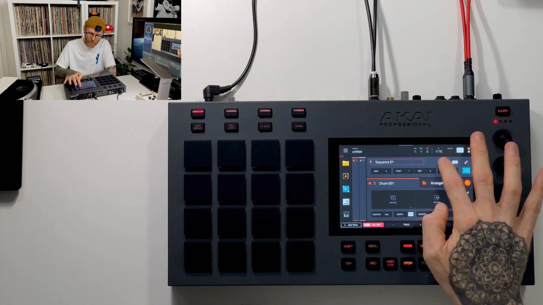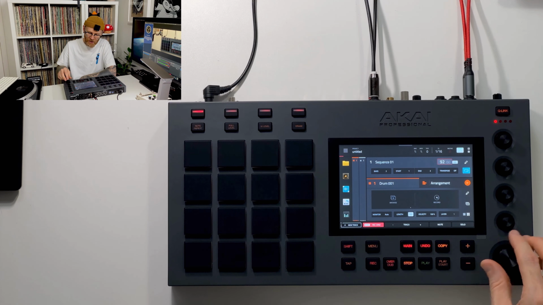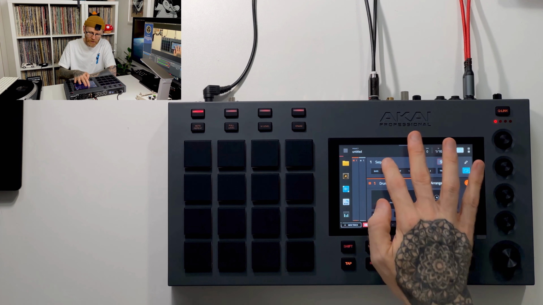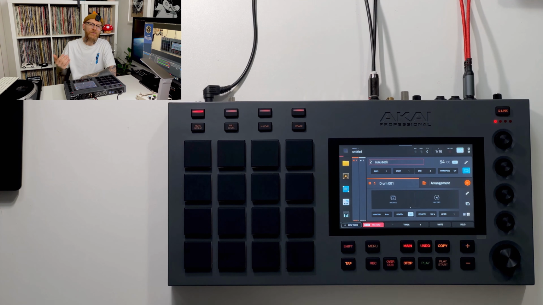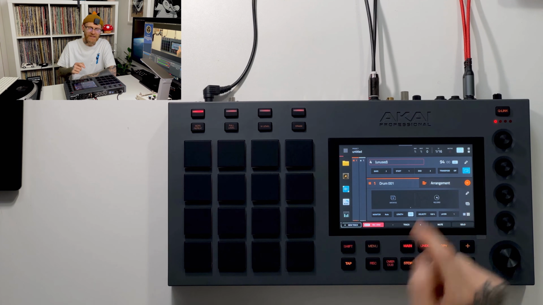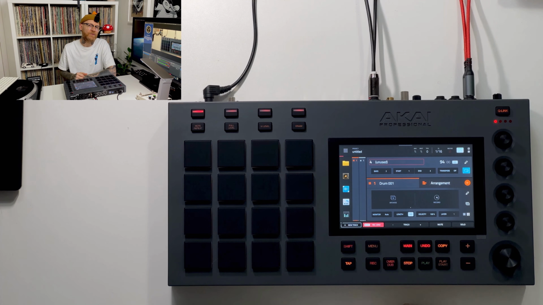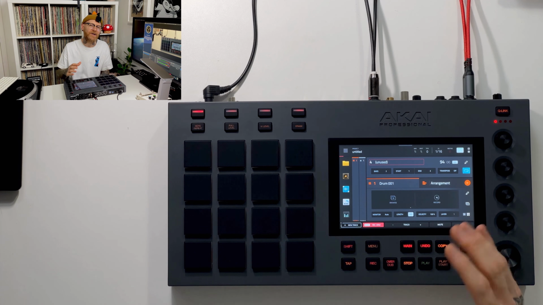So with sequence 1, if we come in here, we can still change the BPM to 94, but when I move over to sequence 2, sequence 3, sequence 4, however many we make, it maintains that number throughout. So pretty handy, independent control, independent tempo or BPM for your sequences.